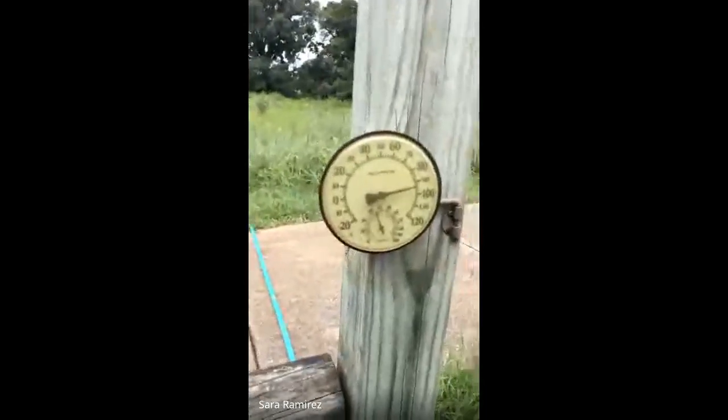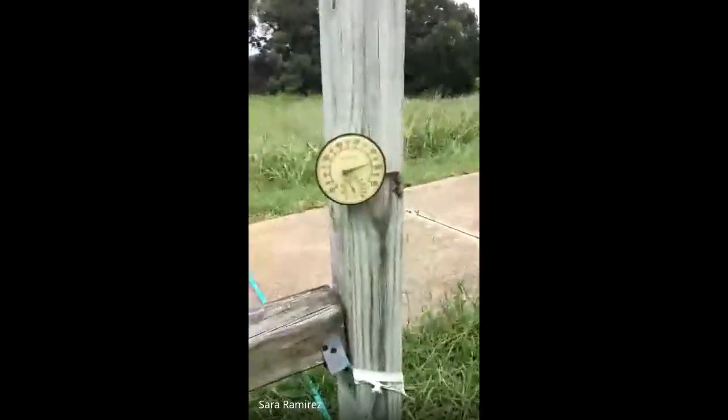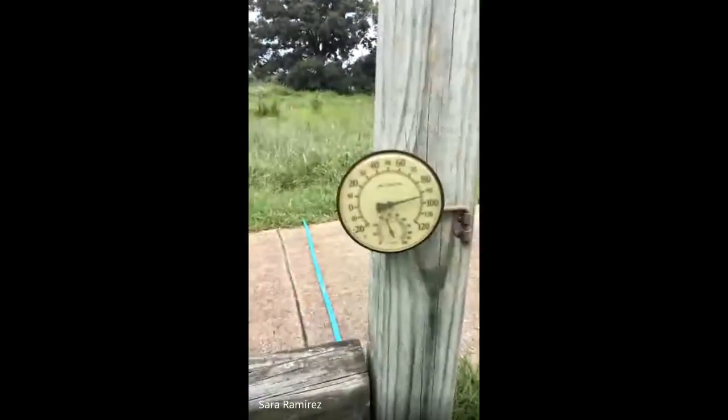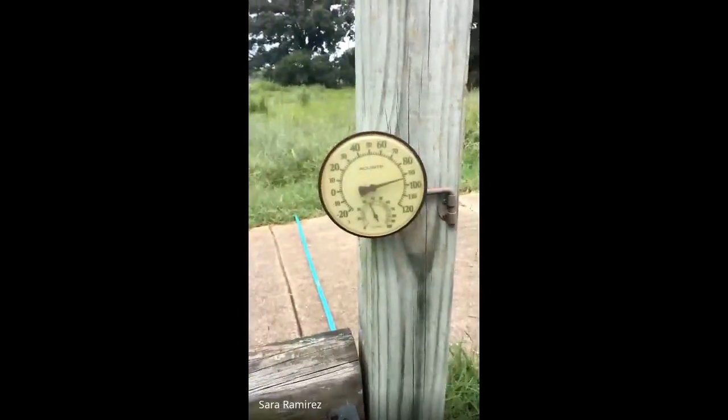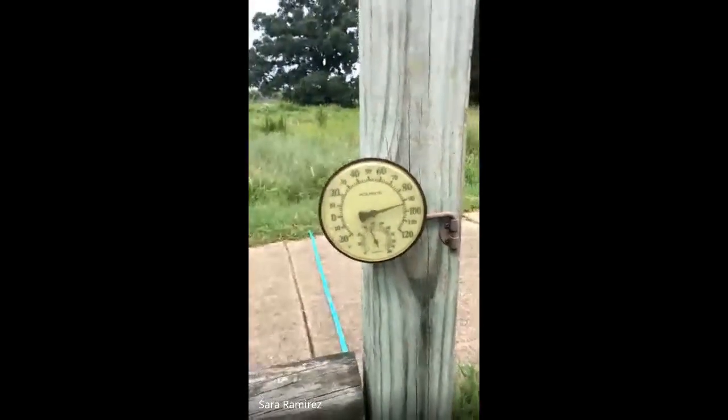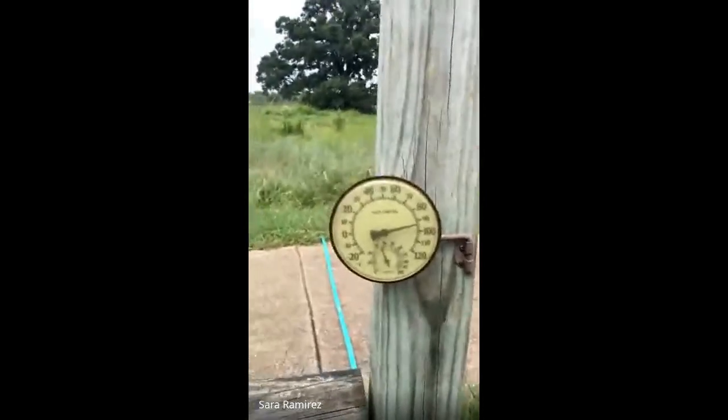So to review, temperature is just a measurement of heat. It's going to tell us how hot or how cold something is. And the tool that we use to measure temperature is simply a thermometer.